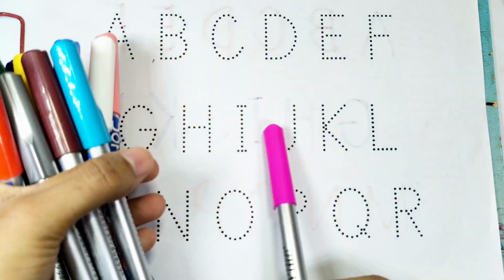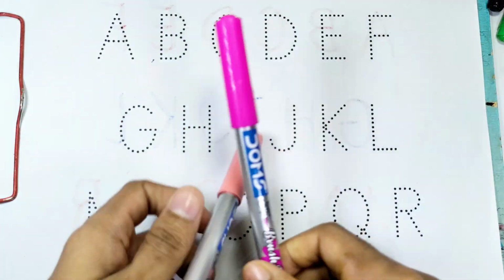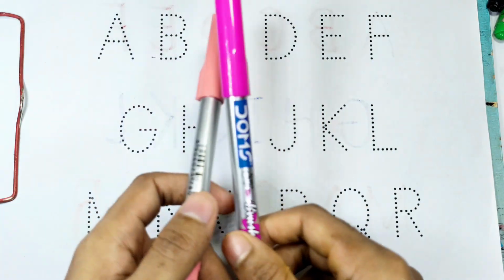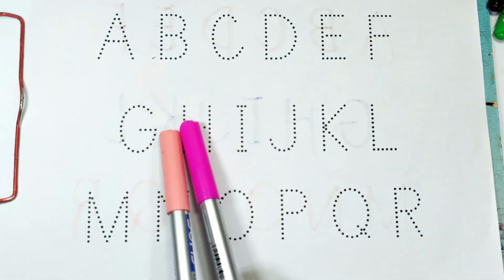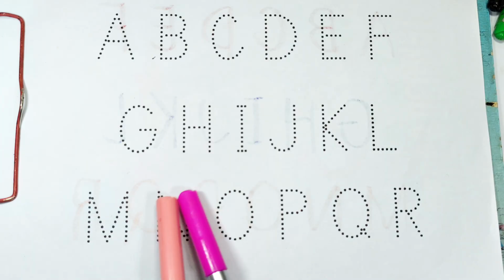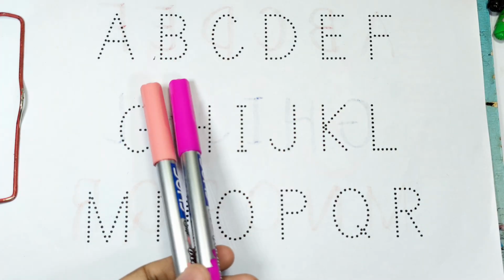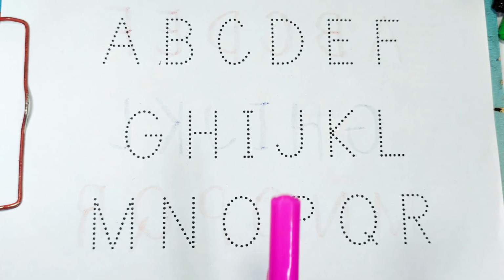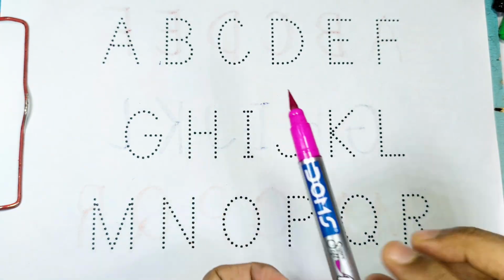Today we're writing capital letter alphabets A to R. Stay with us. A, B, C, D, E, F, G, H, I, J, K, L, M, N, O, P, Q, R. Kids, now start writing capital letter alphabets A. So kids, first we're using the color of dark pink color and now we're writing the alphabet of A.